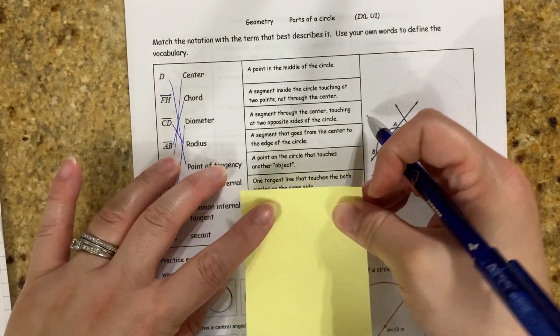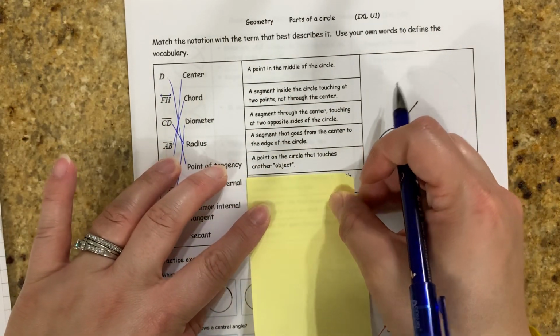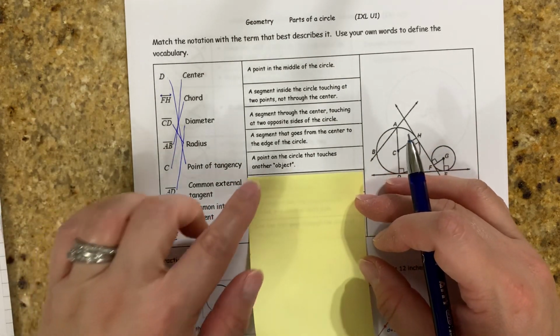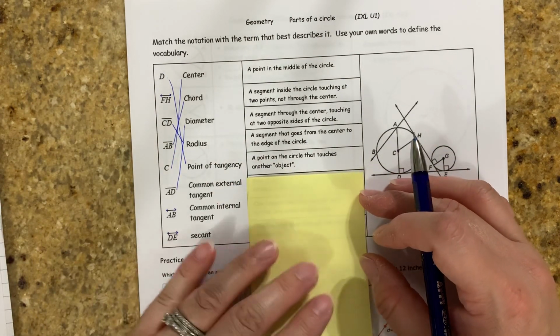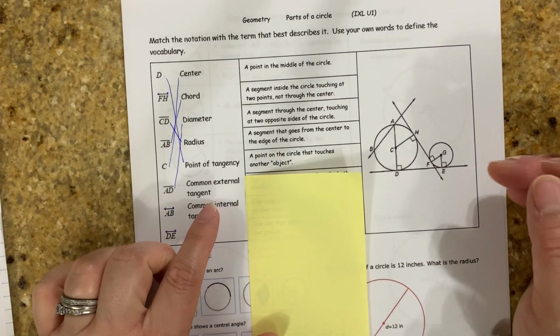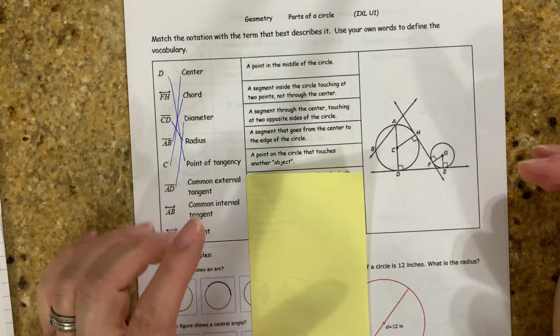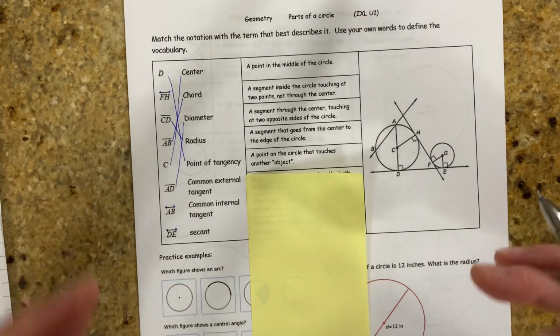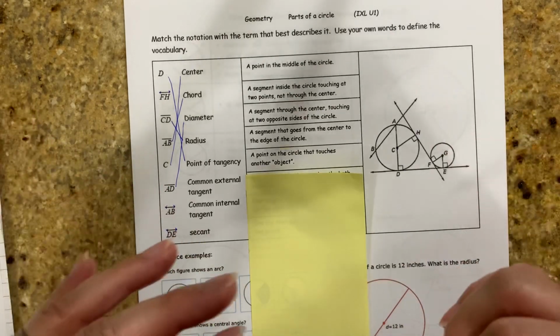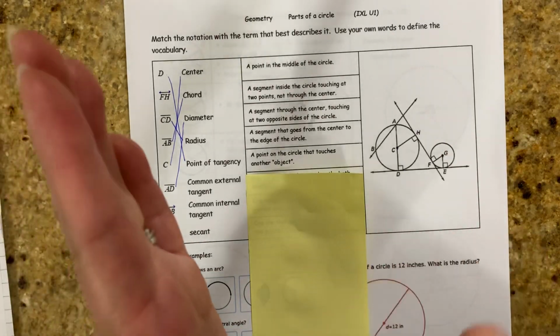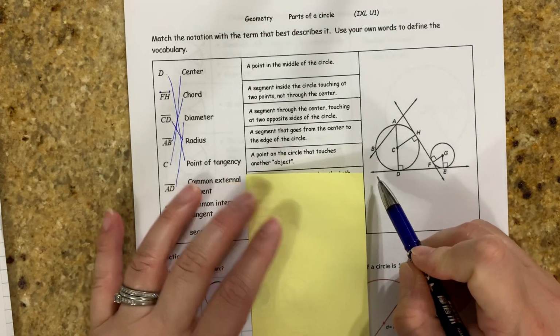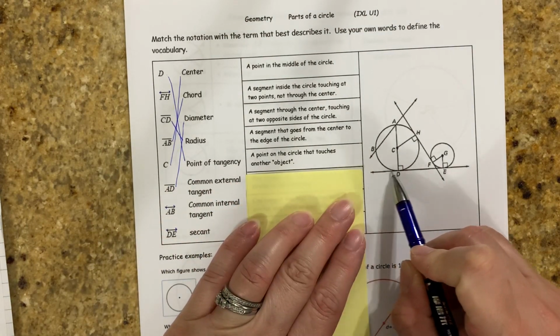So a quick way to describe that is a point on the circle that touches another object, right? A single point, okay? So what is a common external tangent? It is when two circles are touched outside by one single line, and the circles are touched so that they're all on the same side of the line. So this is my common external tangent right here.